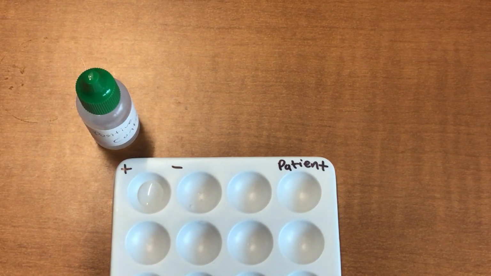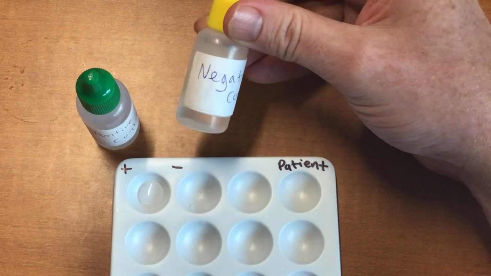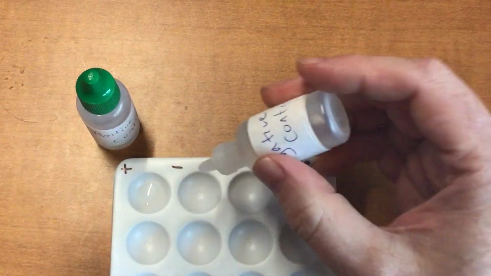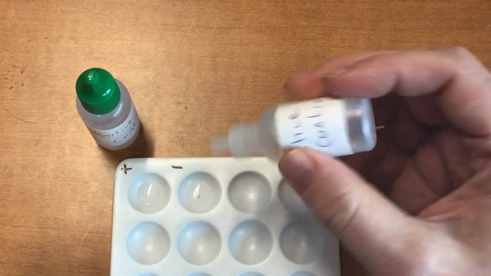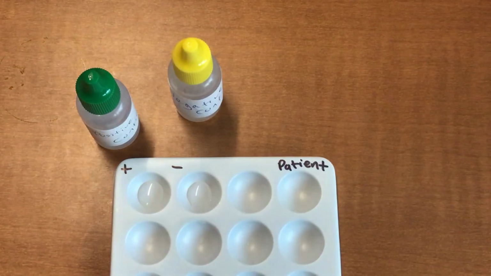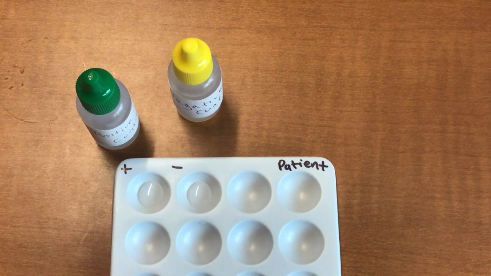And then you're going to get a sample that does not contain the disease you're looking for. So a negative control, someone who does not have salmonella. You're going to pour 3 or 4 or 5 drops into the negative. So just as a review, in this first cup, that's salmonella in there. And this second cup, that is not salmonella, or whatever disease you particularly want to test for.